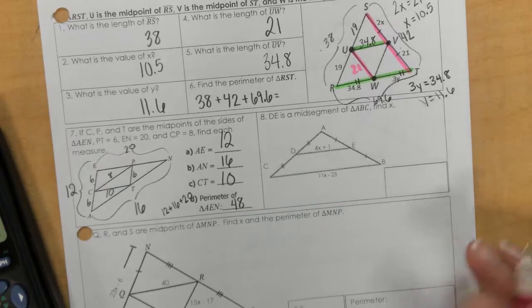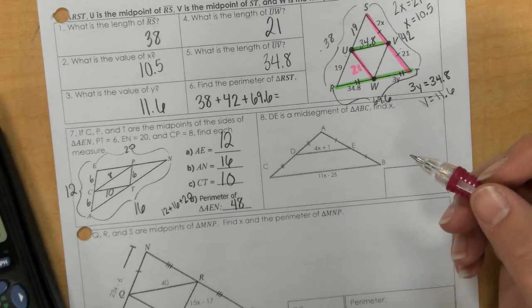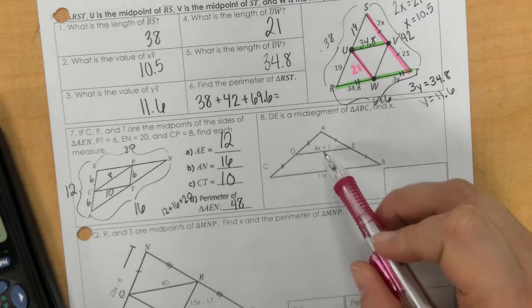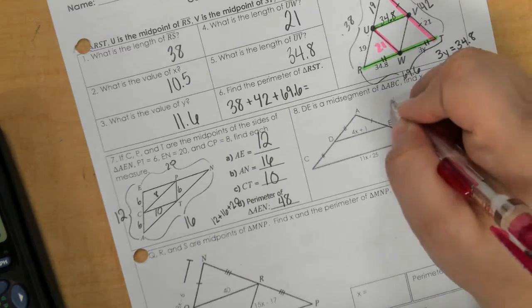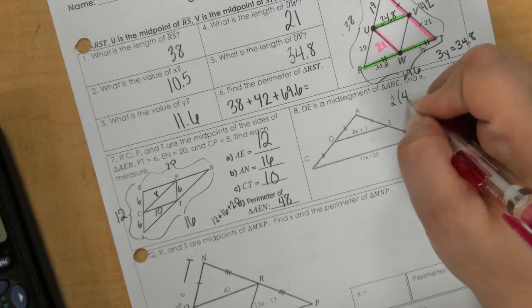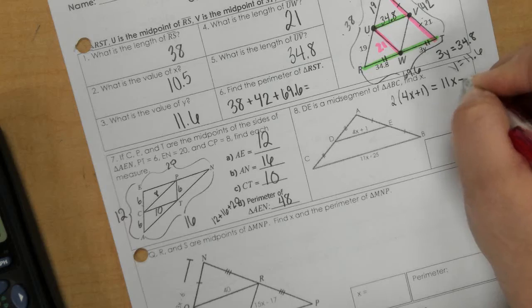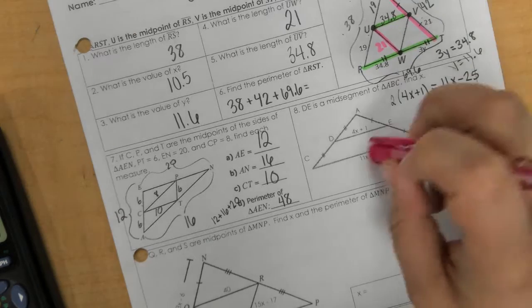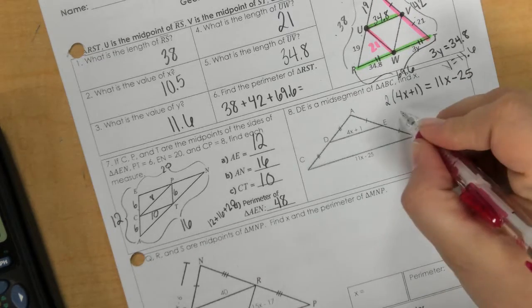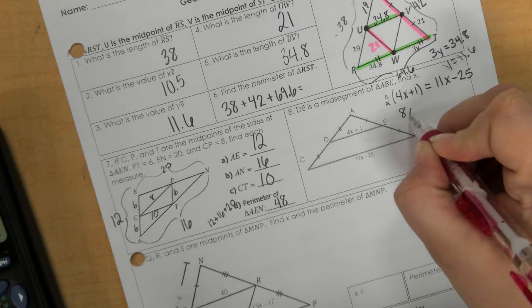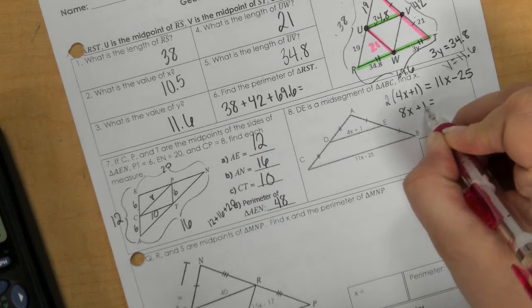Now, for number 8, to solve for X, we know that this length is twice this length. So we could say 2 times the small length equals the big length. And if I multiply this out, we get 8x plus 1.